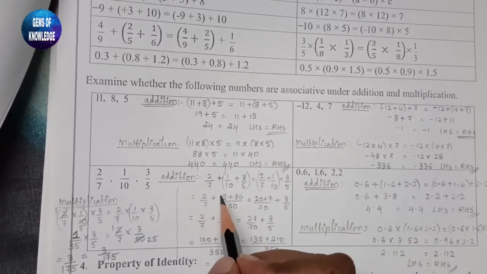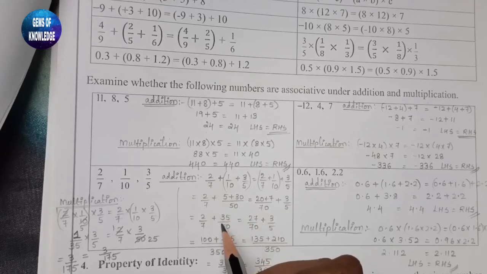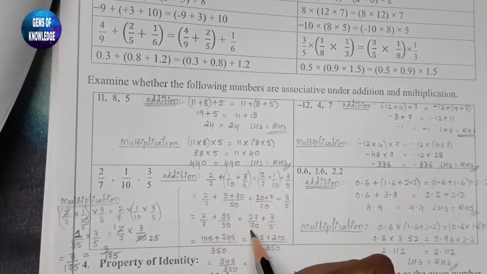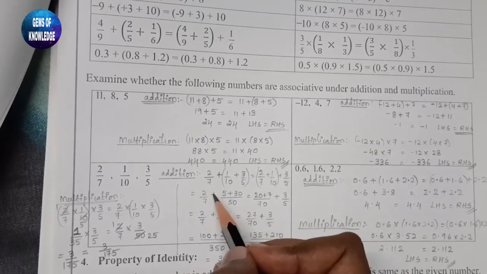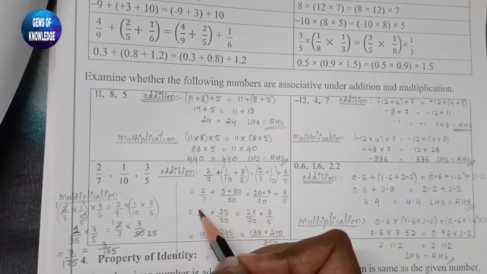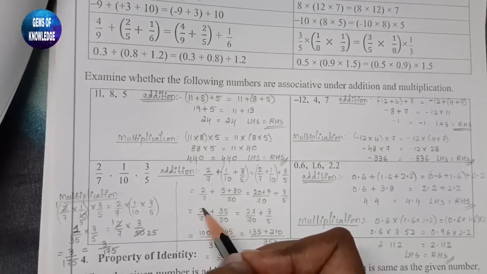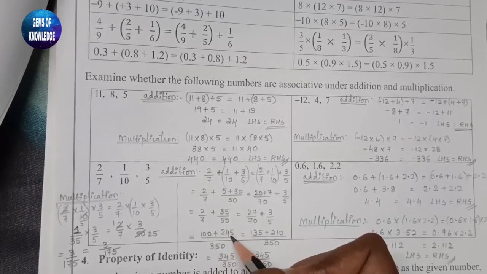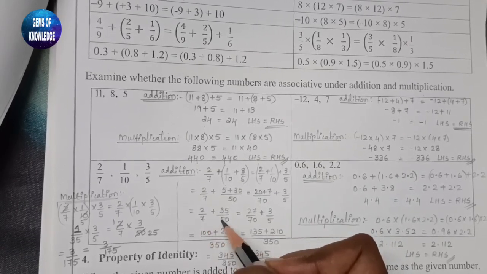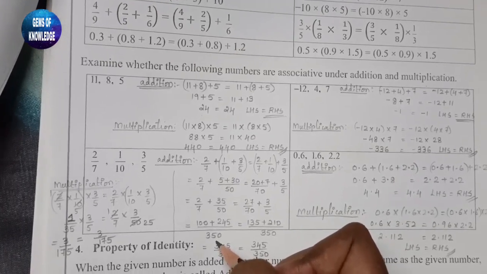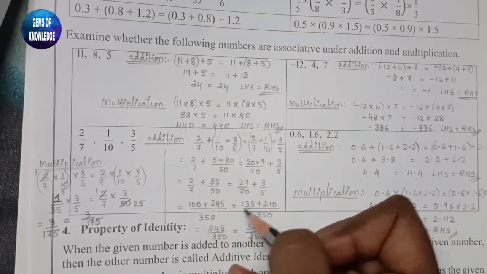Okay, then this will be 35 by 50 and here it will be 27 by 70 plus 3 by 5 and plus 2 by 7. Okay, then again two numbers you got, again cross multiply, 5 twos are 10, 0 plus 7 into 35 we are getting 245 divided by 7, 5s are 35 and 0 will be as it is, that is 350. 7 into 50 will be 350.